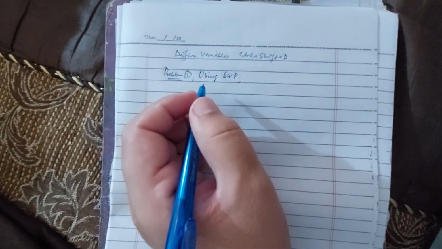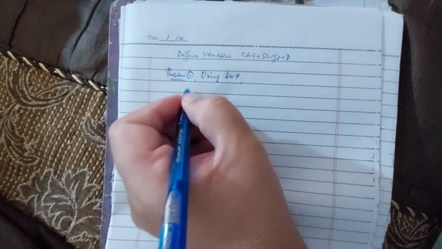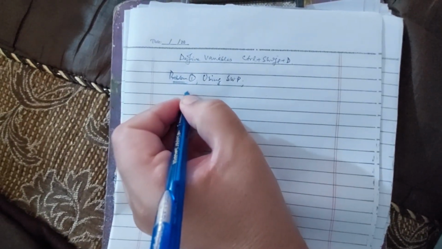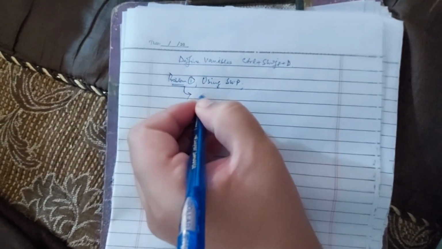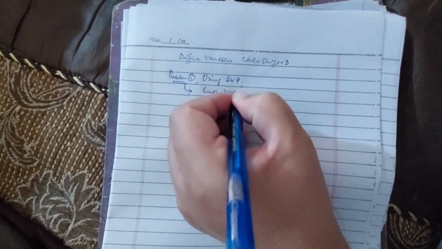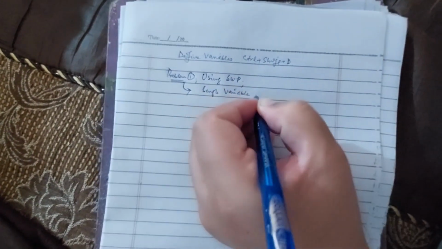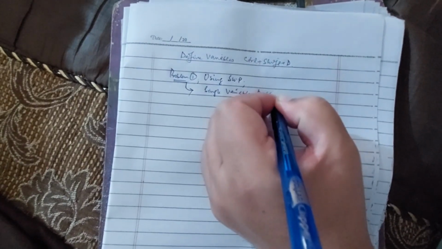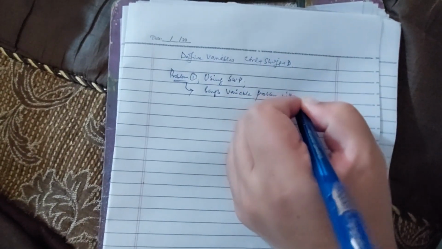So the first thing is that this first problem will be a single variable problem without constraint.